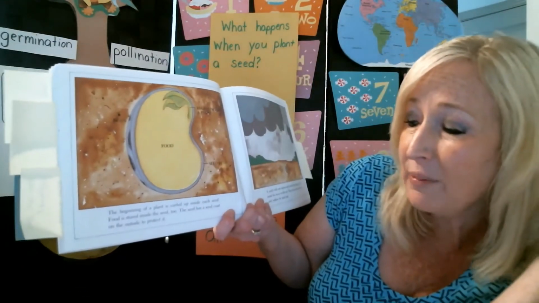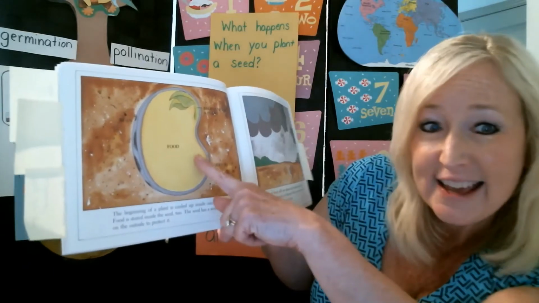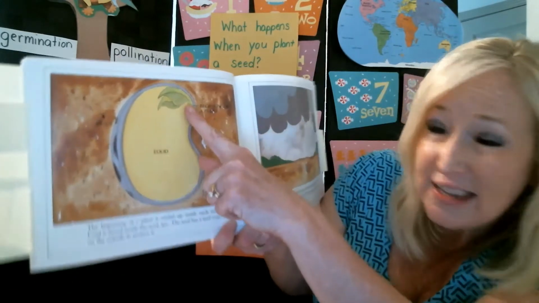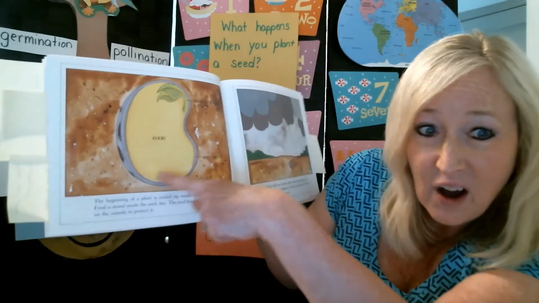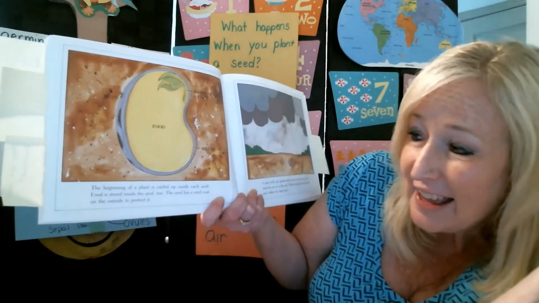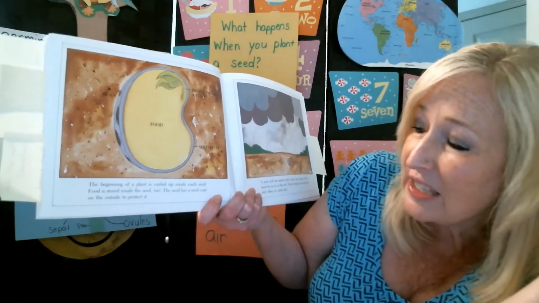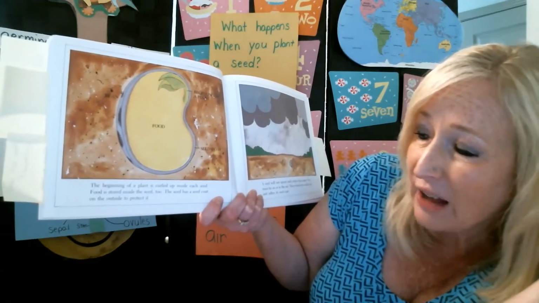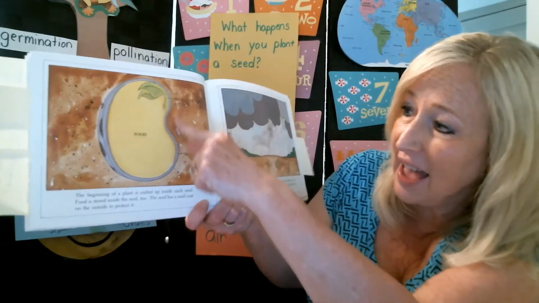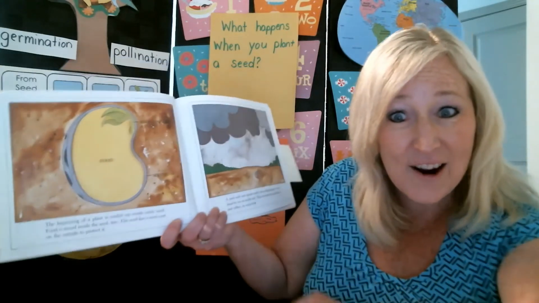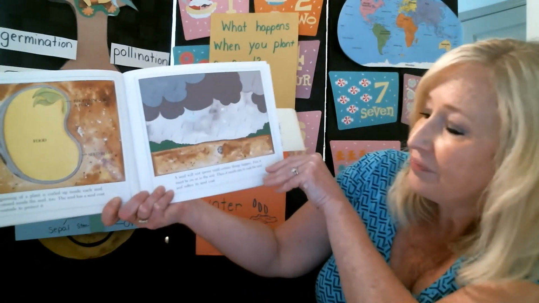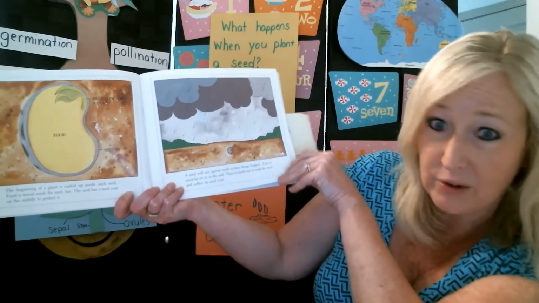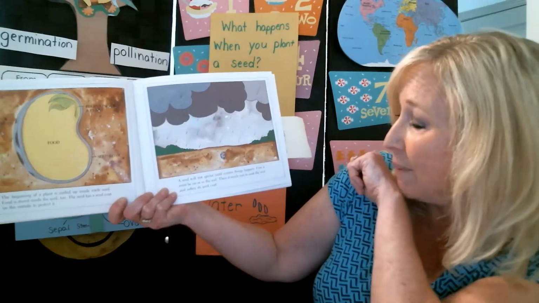The beginning of a plant is curled up inside each seed. You can see the beginning of the plant inside the seed. There is food all around inside the seed too. The seed has a seed coat on the outside to protect it. That's the outside, kind of like a skin layer around the edge of the seed. It protects the seed.